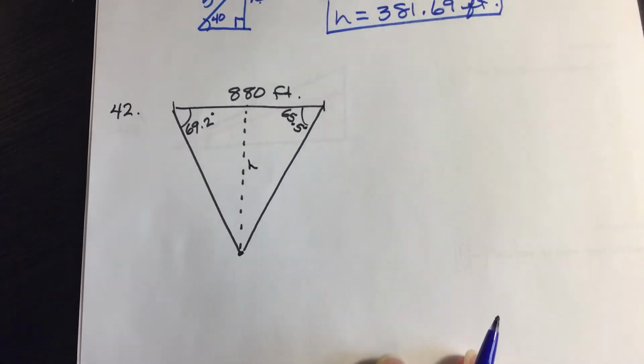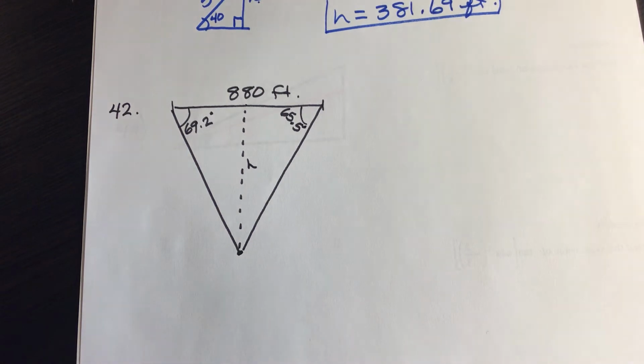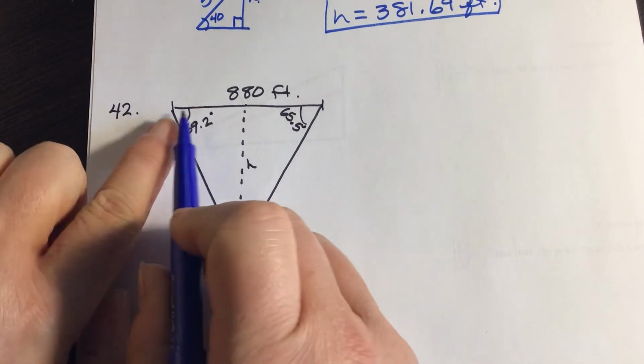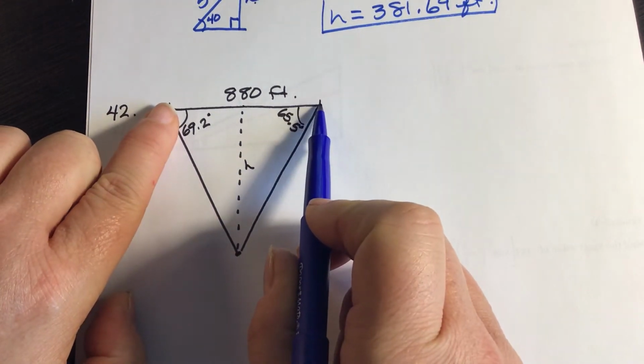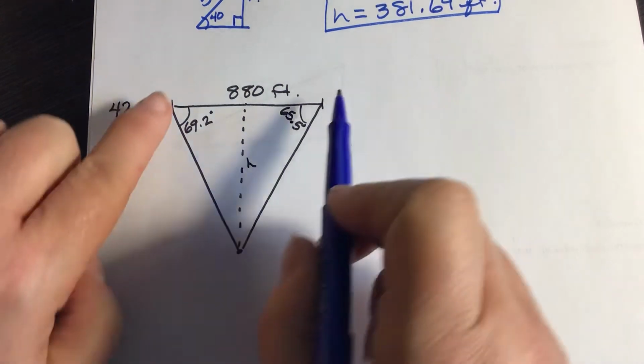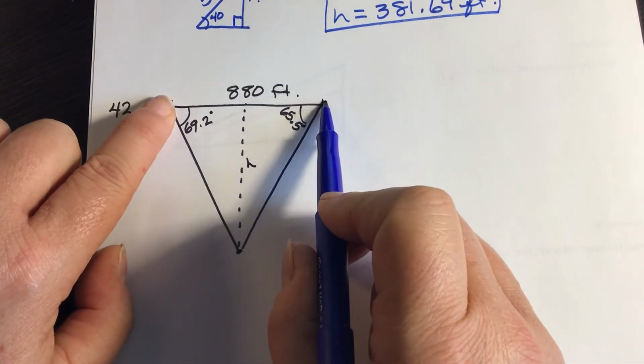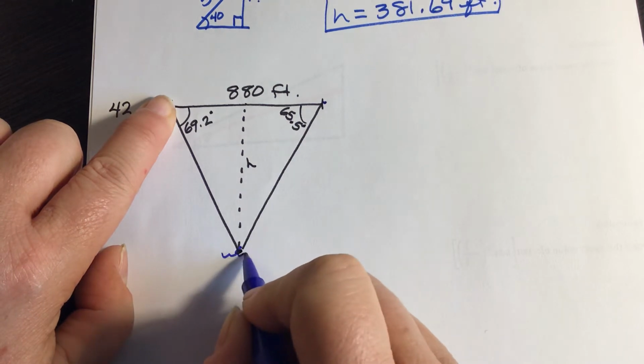Number 42 is very similar. They give us a picture and it's asking us to find the height of a bridge over the Royal Gorge. And it says the highest bridge in the world is the bridge over the Royal Gorge of the Arkansas River in Colorado. Sightings to the same point at the water level directly under the bridge are taken from each side of an 880-foot long bridge. So here's our bridge. The length of that is 880 feet. They're taking measurements to this point on the water level.